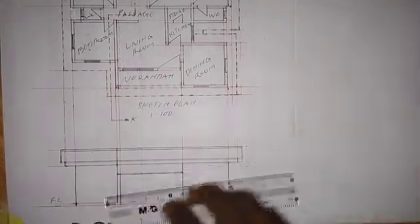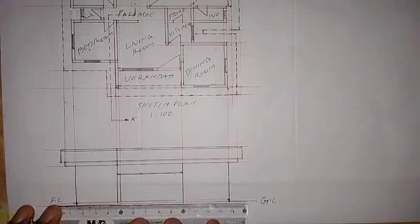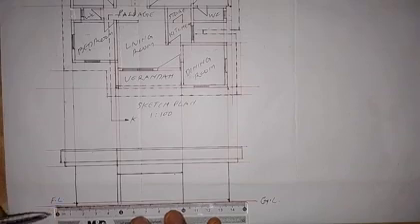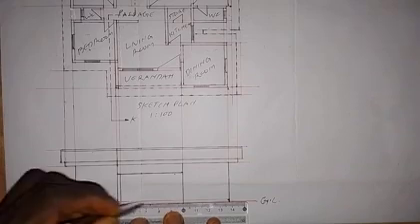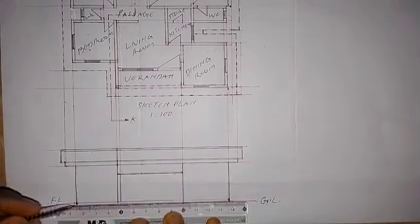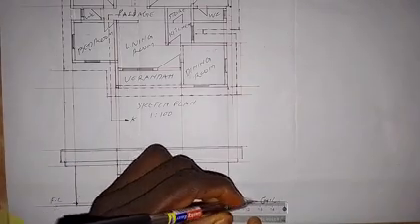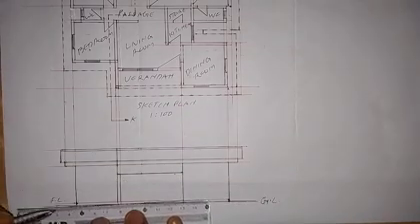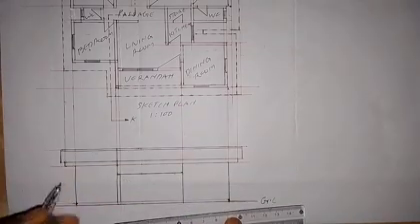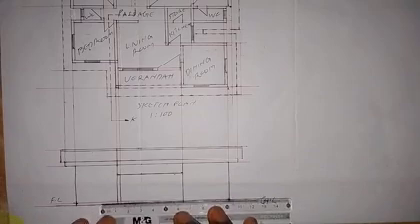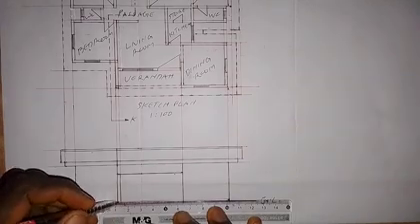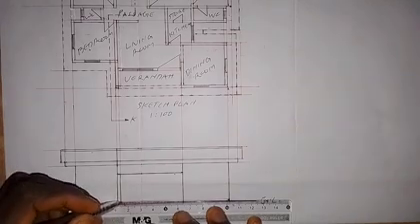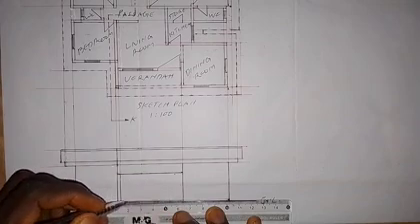Alright, so then for this ground level line, I need to make it a thick line from here to here. And for the floor level, let me complete it. So around here, because this is a veranda, we are going to see everything here, like this.